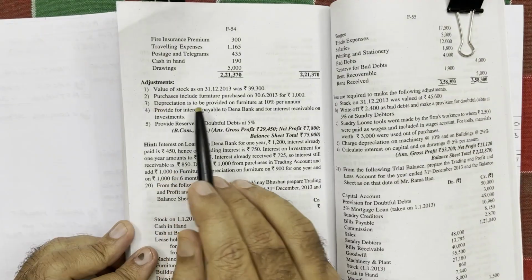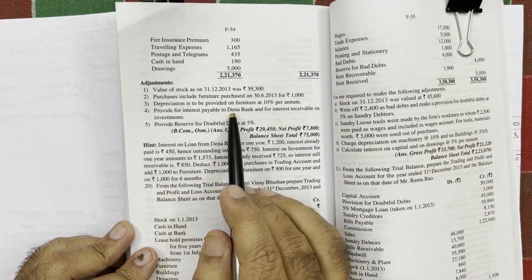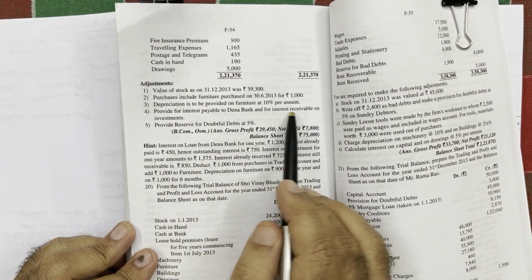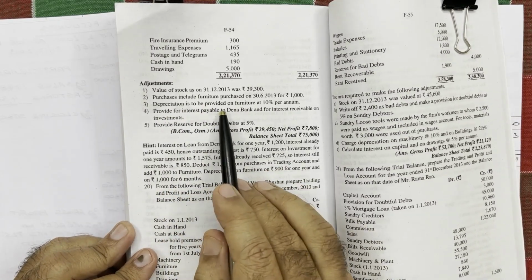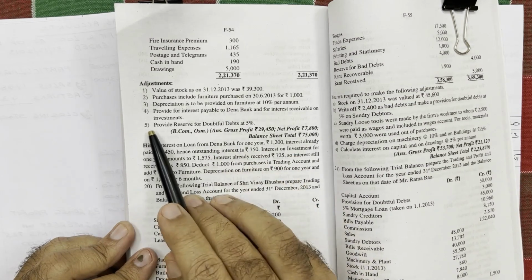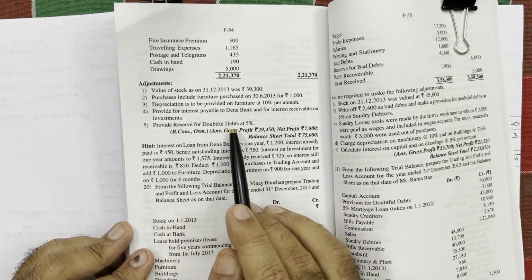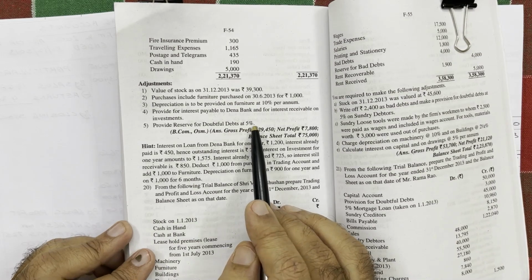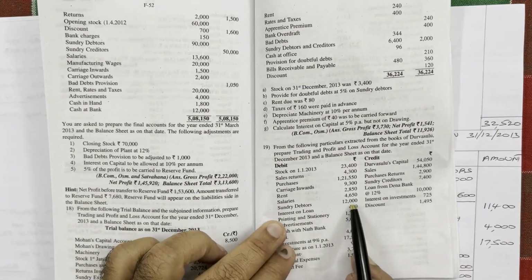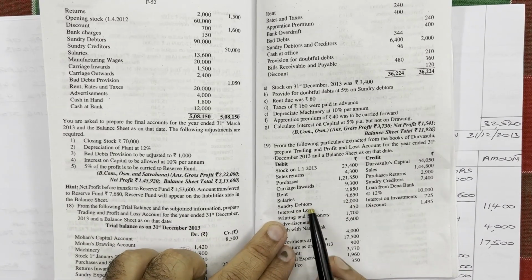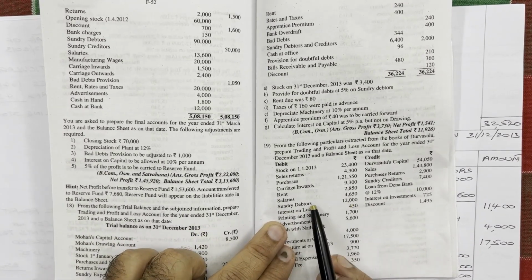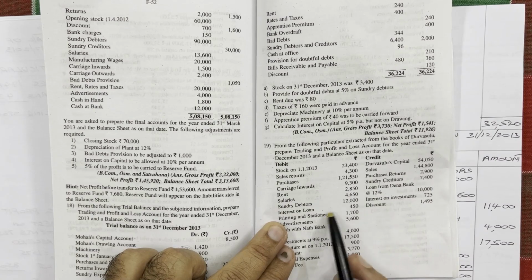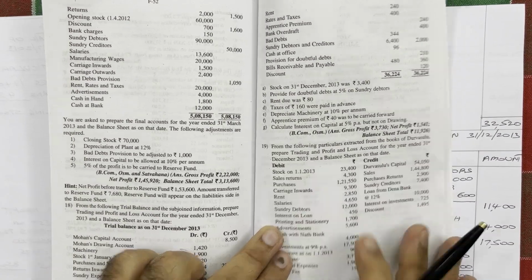Next, third adjustment is completed. Fourth one already completed. Interest on investments, interest on loan we have adjusted. Fifth point: provide a reserve for doubtful debts at 5%. Debtors value is 12,000 rupees. Sundry debtors 12,000. Debtor means from them we have to receive amount. 12,000 should come.